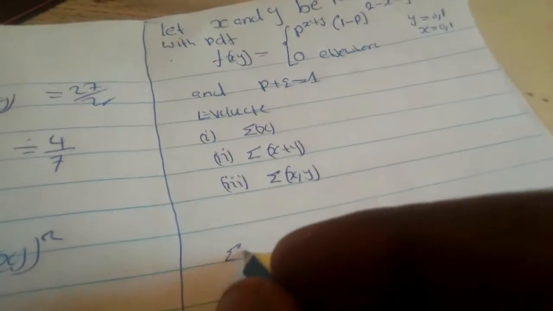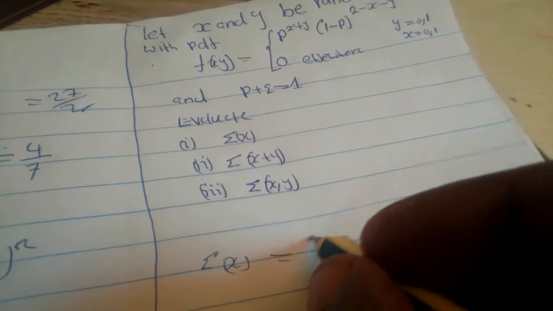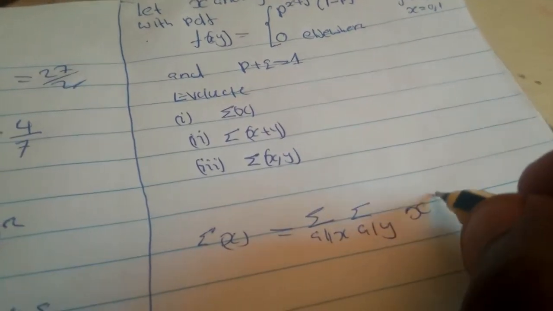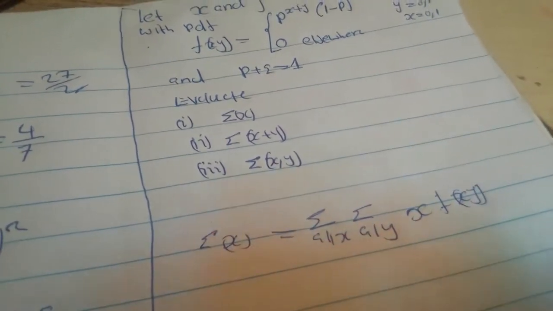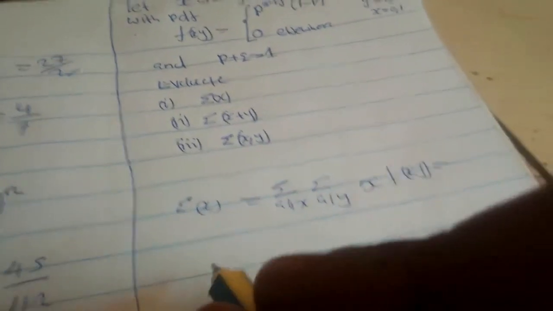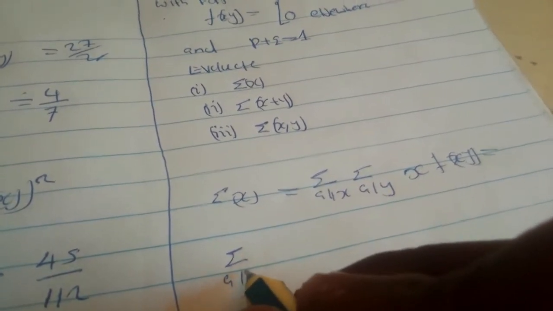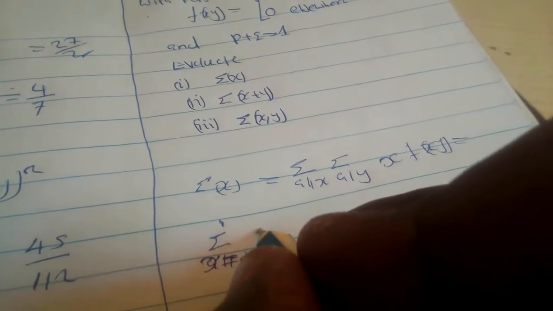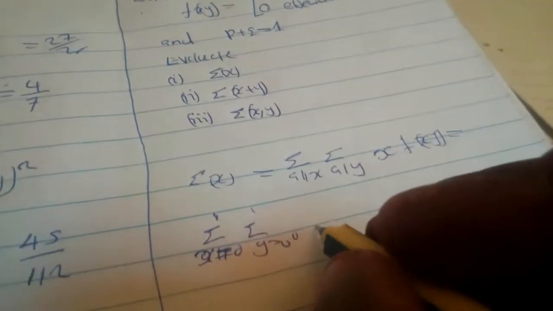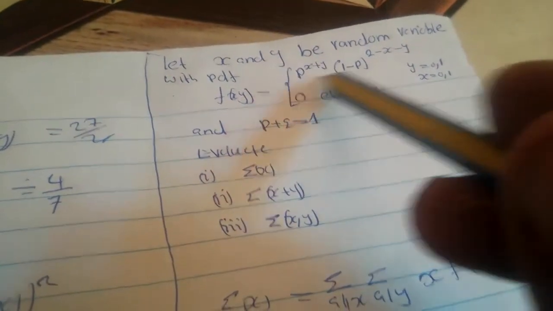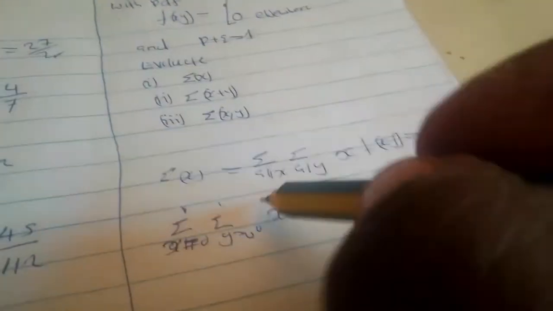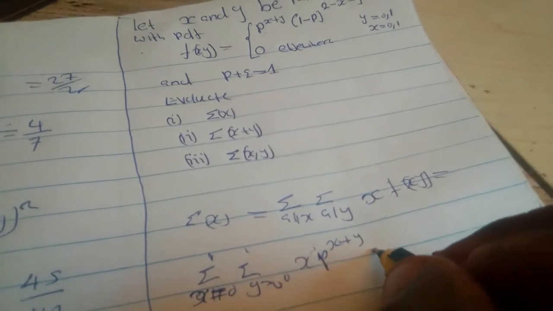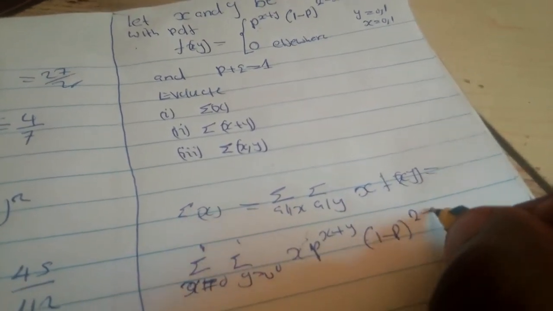the expected value of X, which is given by the sum over y from 0 to 1, the sum over x from 0 to 1, of x times the function f(x,y), which is given by, then we substitute with this one: p raised to power x plus y, times (1 minus p) raised to 2 minus x plus y.